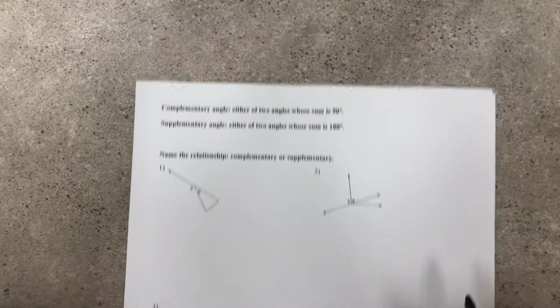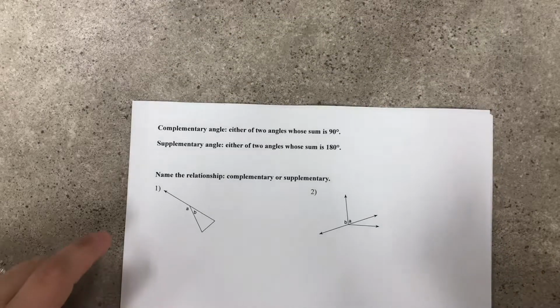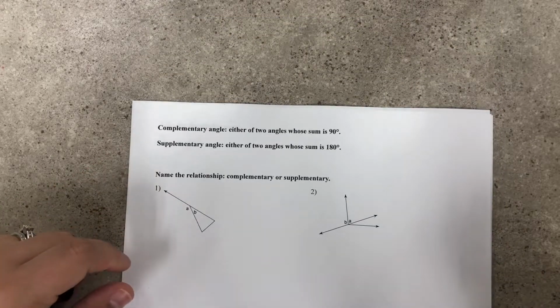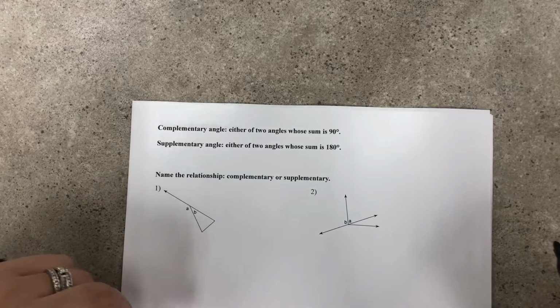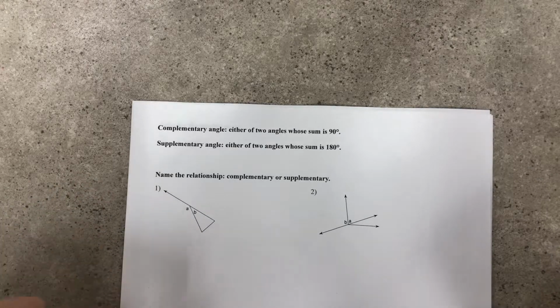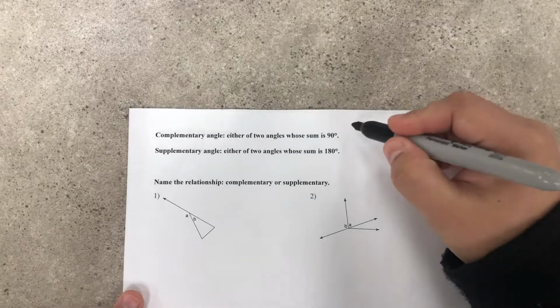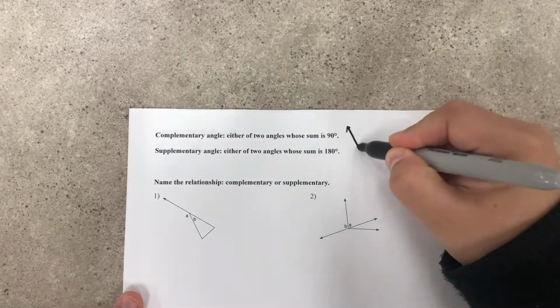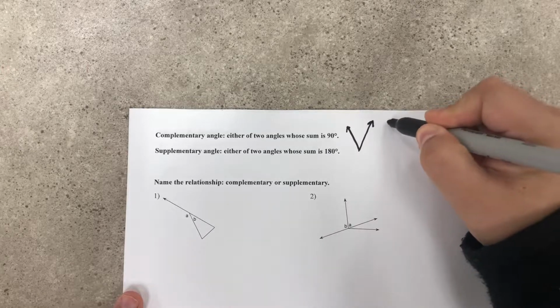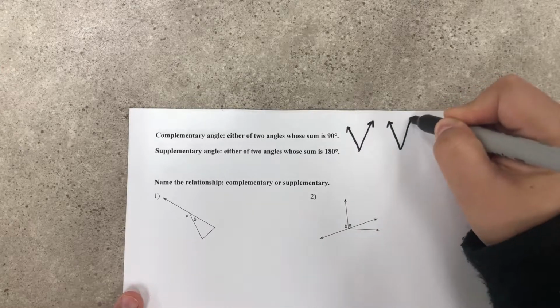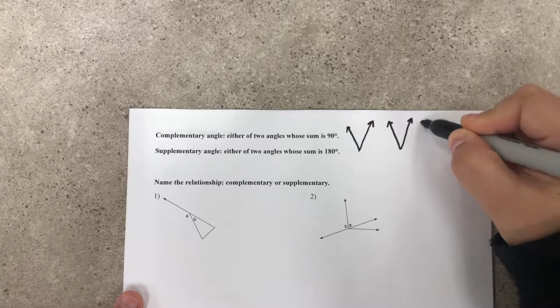But that doesn't necessarily have to be the case. If I have two complementary angles, and I'm told that they're complementary, they don't necessarily have to be touching or right next to each other, right?